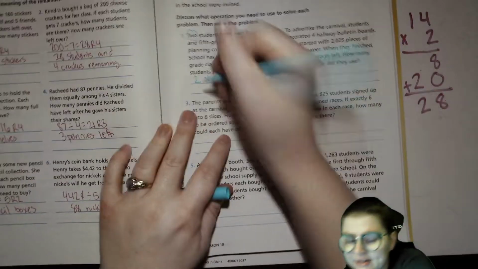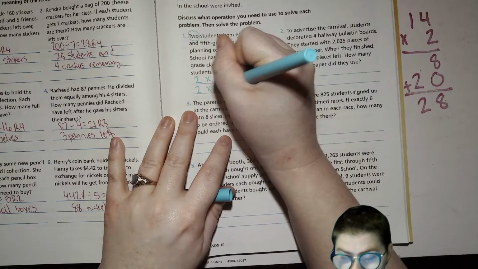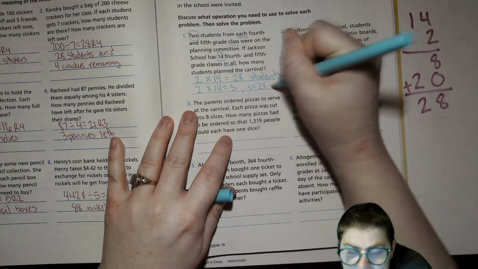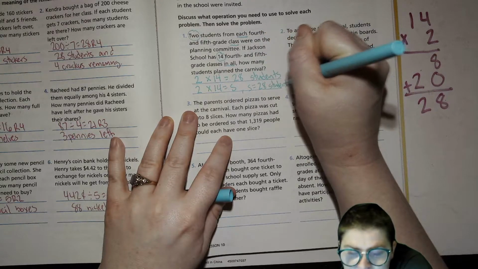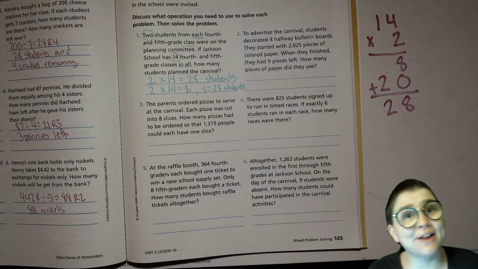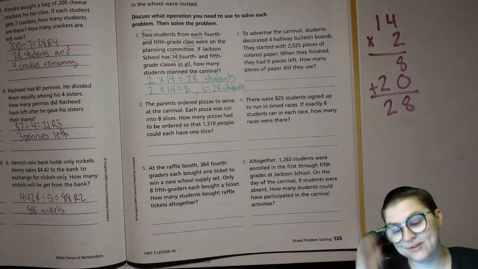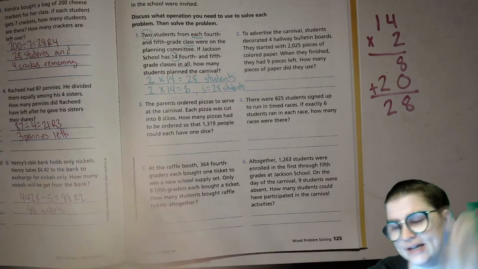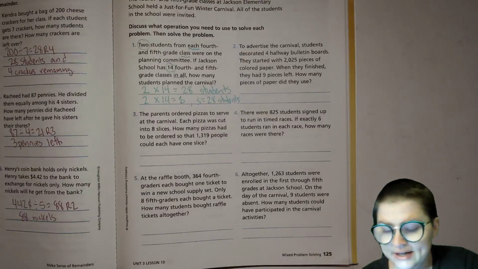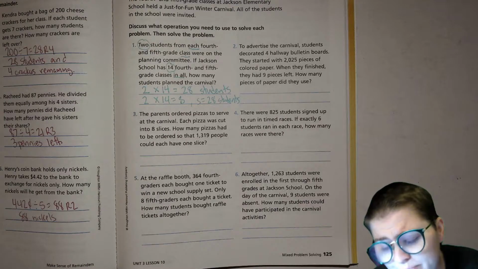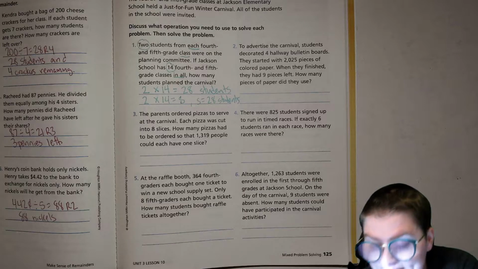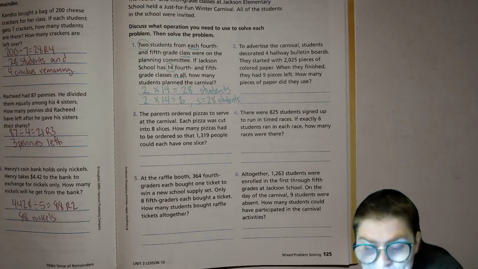Another way that could be written is 2 times 14 equals S, and then S equals 28 students. We want to become comfortable using those letters in our math, right? Because we're 4th graders, right? Okay, number 2, to advertise the carnival, students decorated 4 hallway bulletin boards. They started with 2,025 pieces of colored paper. When they finished, they had 9 pieces left. How many pieces of paper did they use?